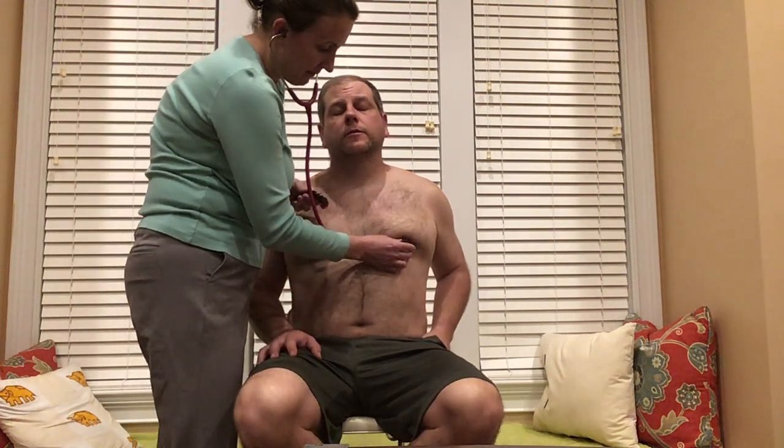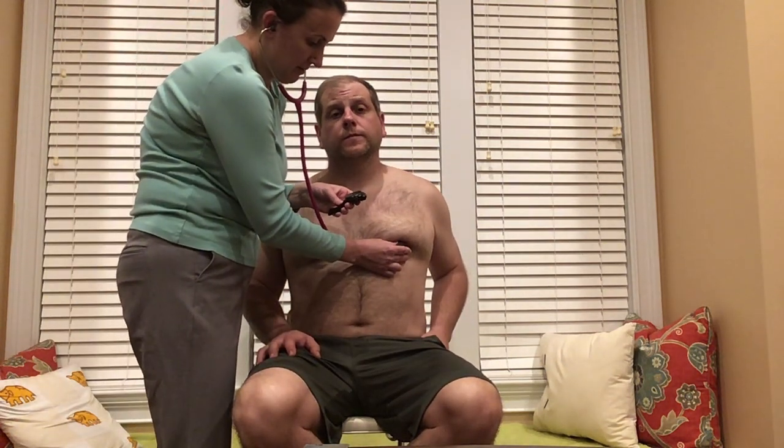I'm going to auscultate the heart fields, the aortic valve, which is second intercostal space, right sternal border. Pulmonic, second intercostal space, left sternal border. Erb's point, third intercostal space, left sternal border. Tricuspid, fourth intercostal space, left sternal border. And the mitral or apical, which is also the point of maximal impulse, fifth intercostal space, mid-clavicular line. And I will auscultate for 1 minute.